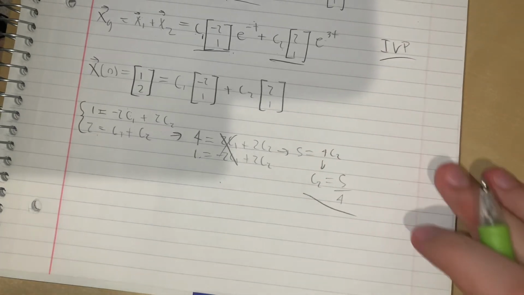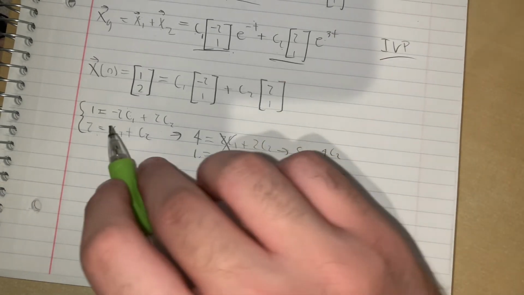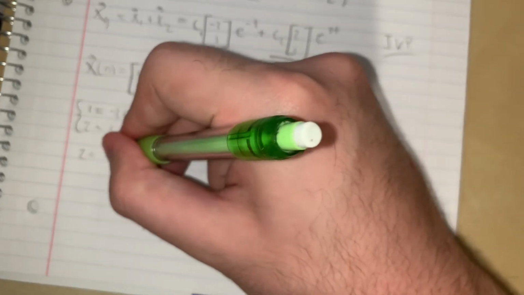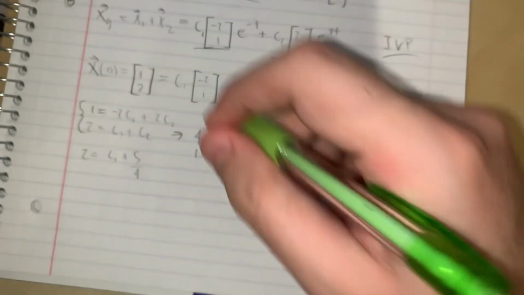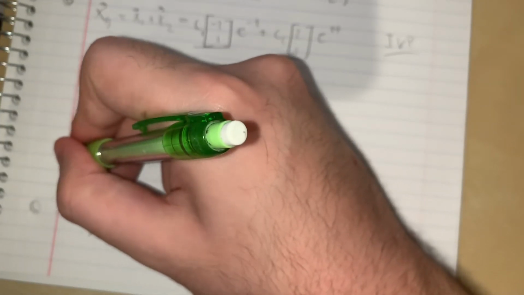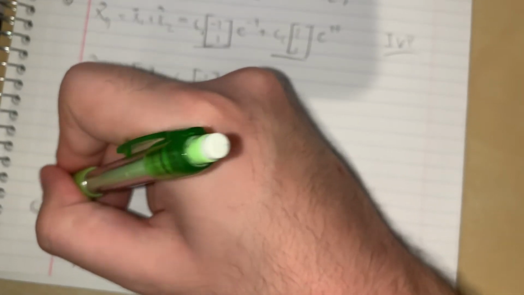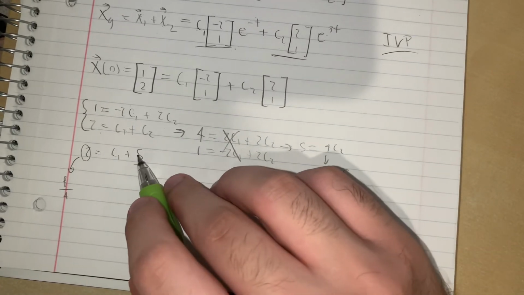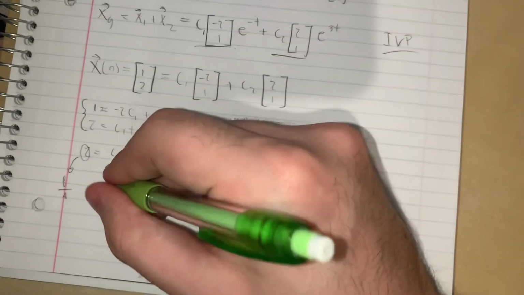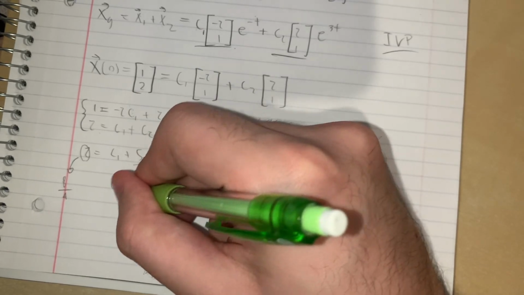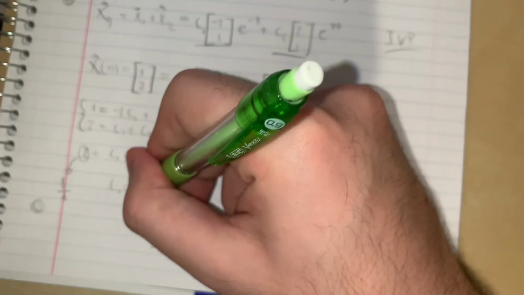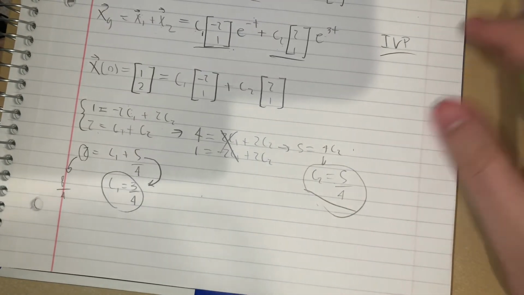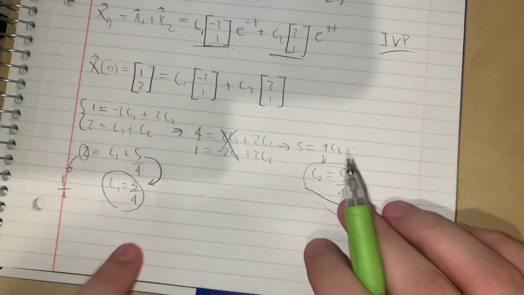For our second solution, we'll have to plug the C2 back into this equation. So we'll get that 2 is equal to C1 plus 5/4. 2 is actually equal to 8/4. If we subtract 5/4 from 8/4, we get 3/4. So C1 is equal to 3/4. So these two are the C values that we got.